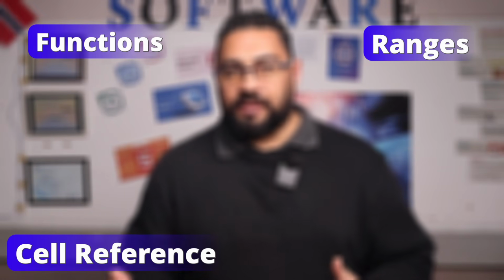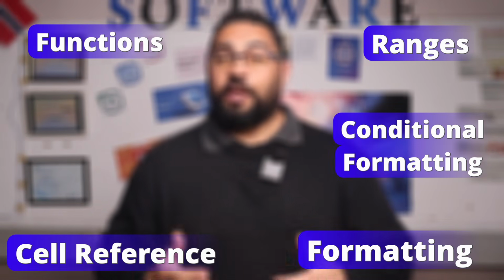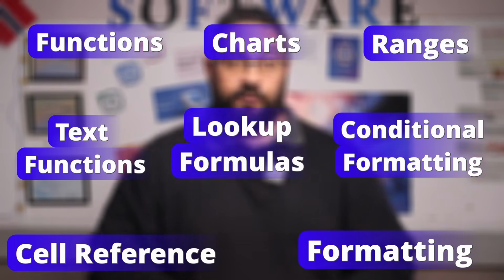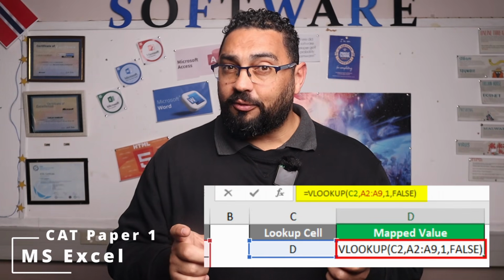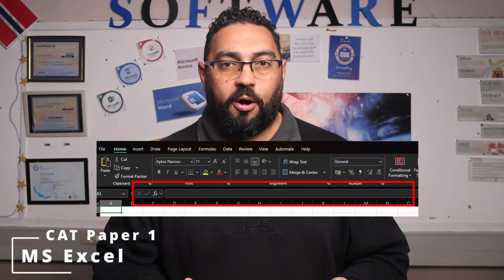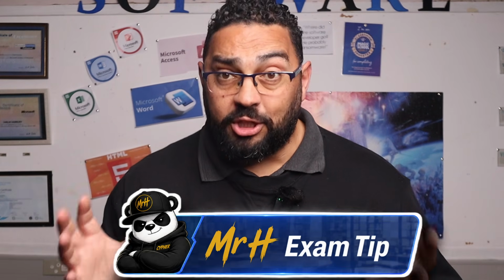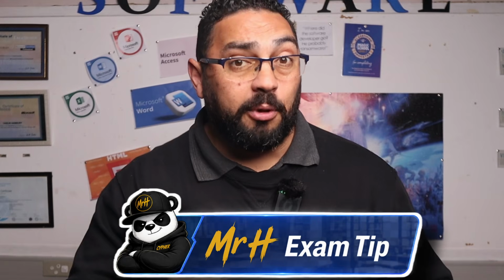In Excel, check your functions, ranges, cell references, formatting, conditional formatting, your text functions, charts, and lookup formulas. Before copying a formula, ask whether any cell reference needs to remain fixed. Check whether the lookup requires an exact match, that TRUE or FALSE with your VLOOKUP, and inspect the formula bar before moving on. Excel will calculate the wrong formula with absolute confidence. It has no idea what the question paper wanted. And just a tip from my side, don't forget the building blocks in Excel.